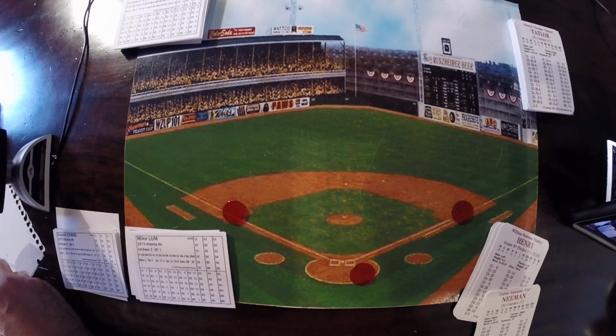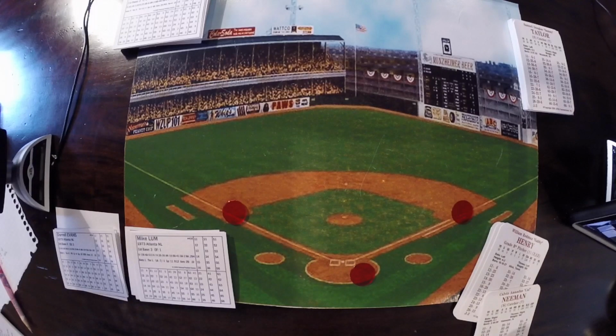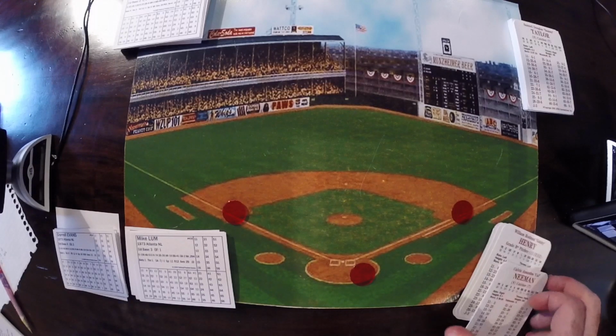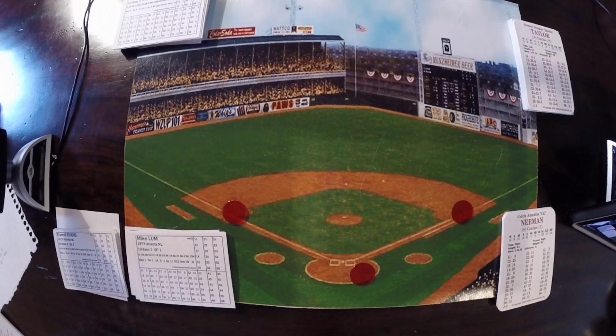Known for his excellent control. All right. So Henry's now in the game. He's a lefty. It's his first appearance of the series. He's a left-handed pitcher coming in to face the left-handed Mike Lum.